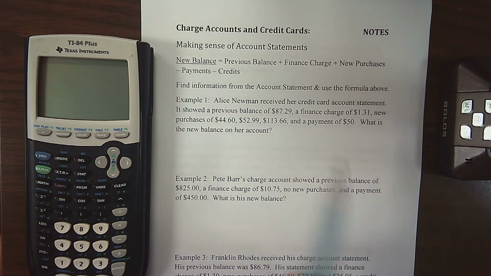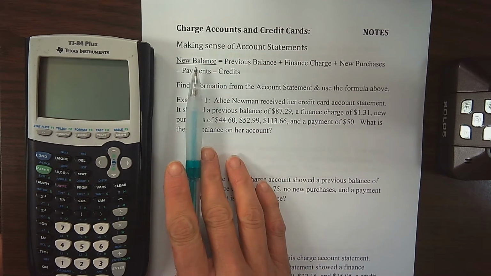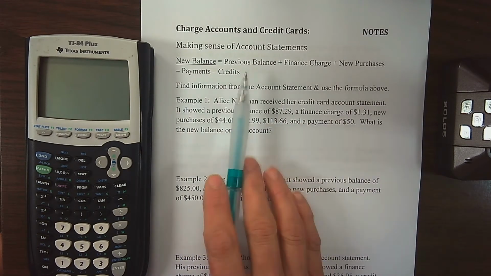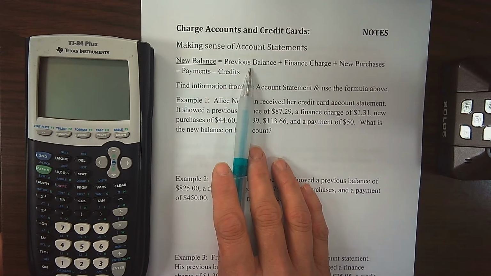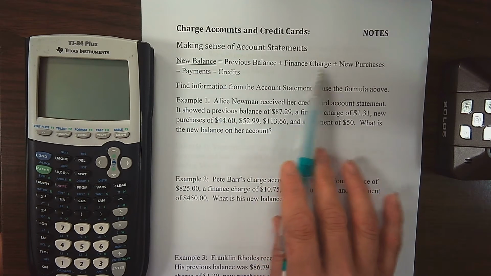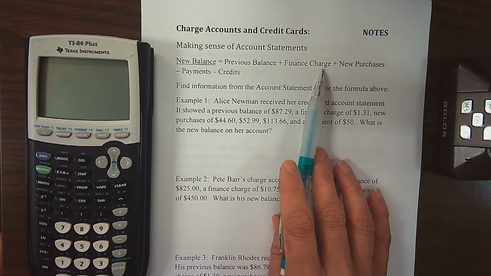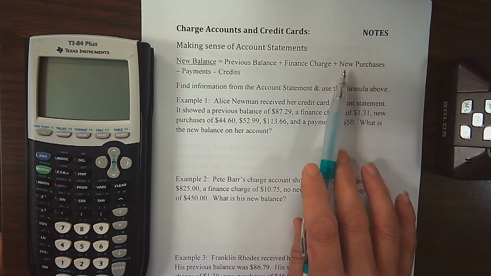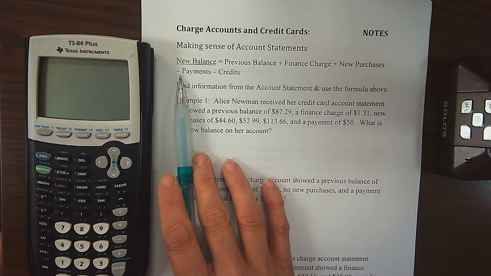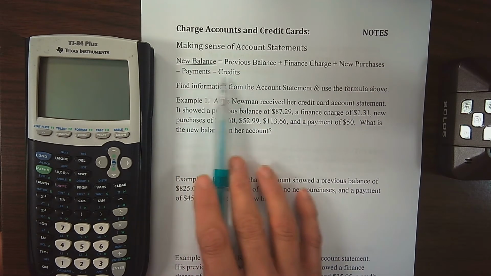The most basic type of calculation is just paying attention to what our new balance will be based on these other pieces. If we take our previous balance from last month, add in the finance charge, that's the same thing as saying adding in the interest for that current period of time. Add in any new purchases that we make, but subtract off payments that we make and credits.